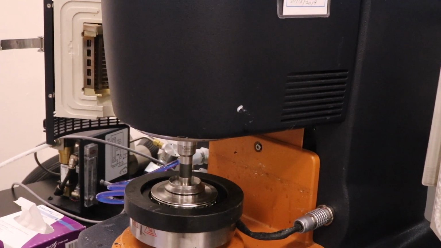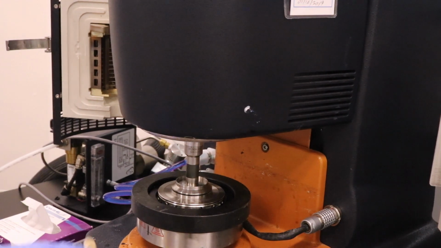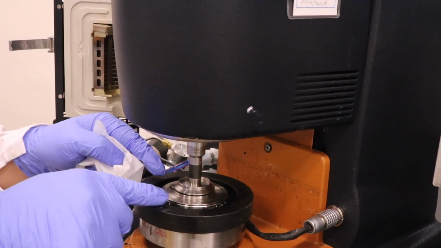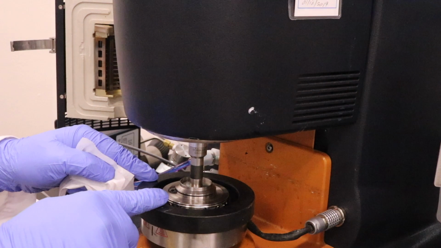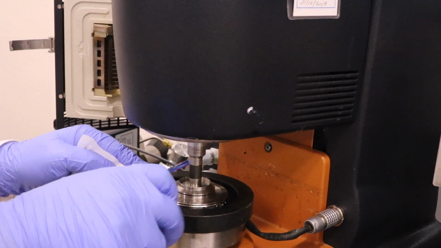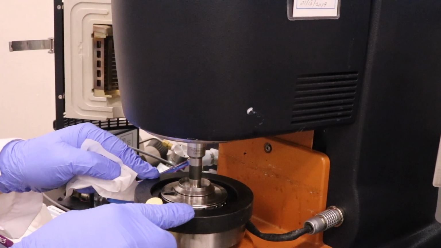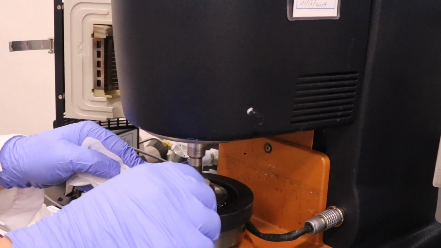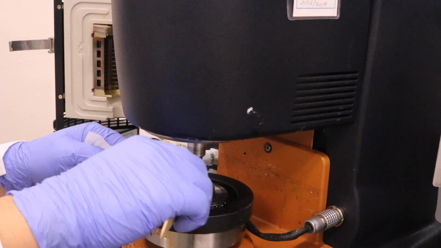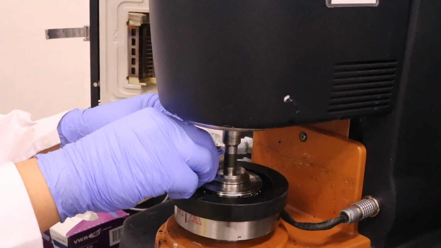And once the gap is totally filled with the material and reaches 100 micrometers, we will trim off the excess material so that it won't affect the testing result.